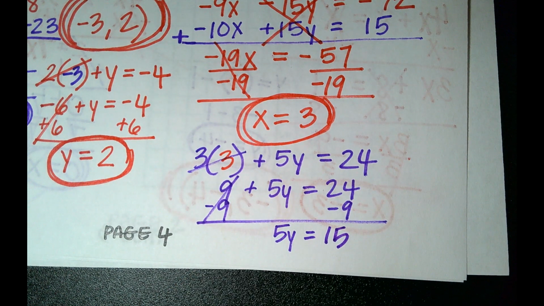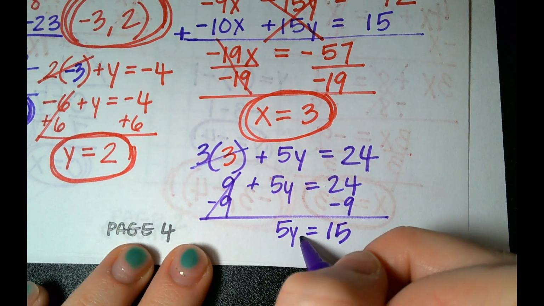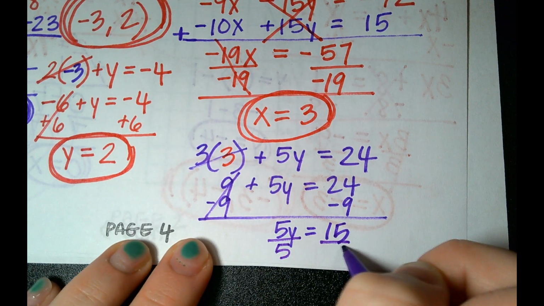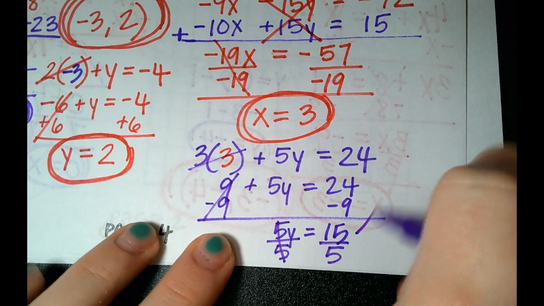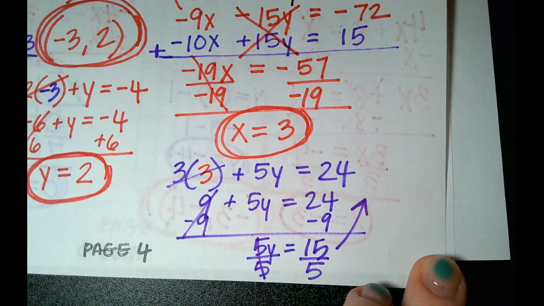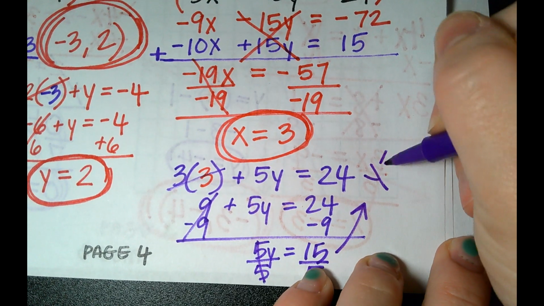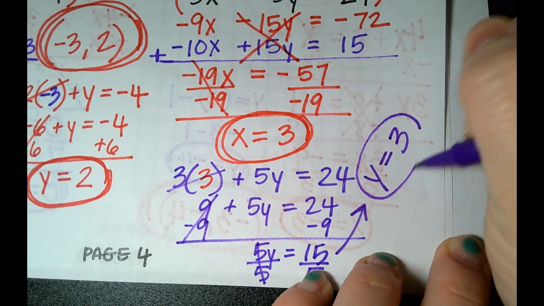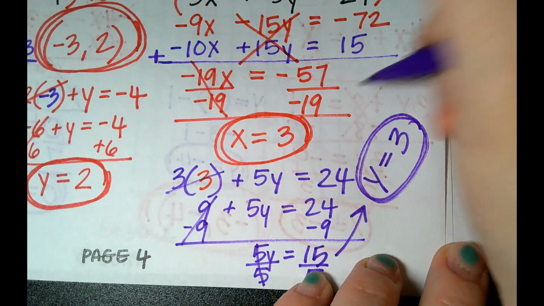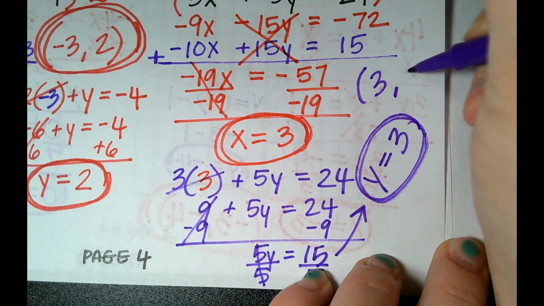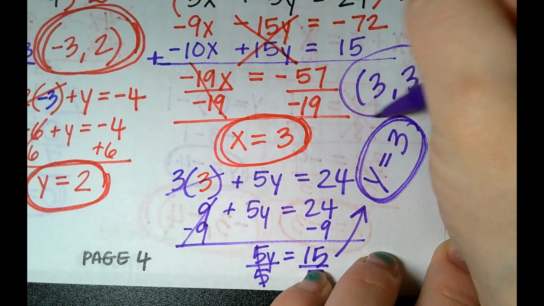So now I have 5y equals 15. What's my last step? Divide by 5. And we'll get y equals 3. Y equals 3. If I wanted to write a coordinate, it would just be 3, 3. Same number.